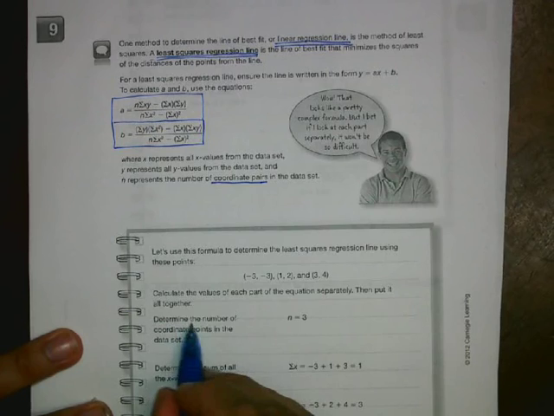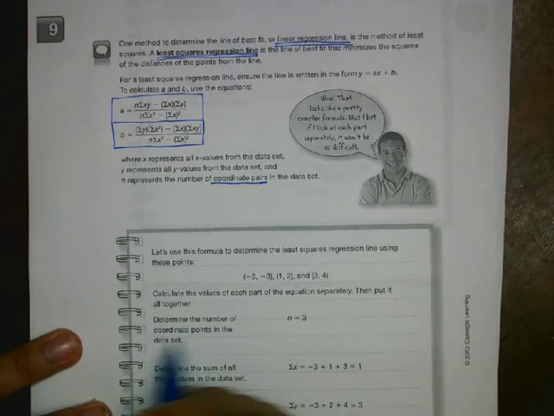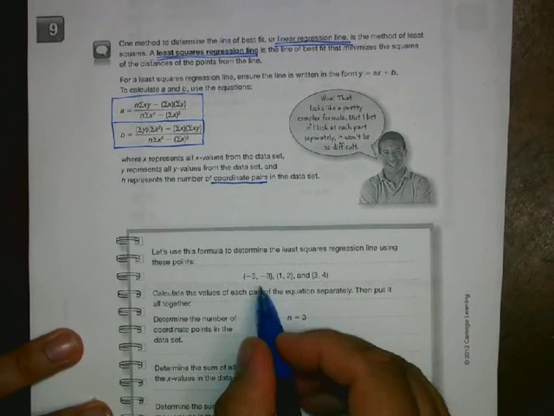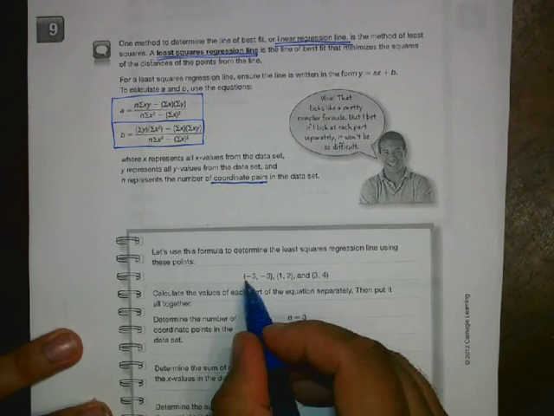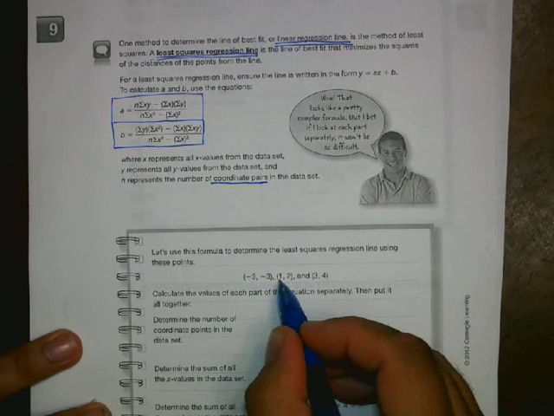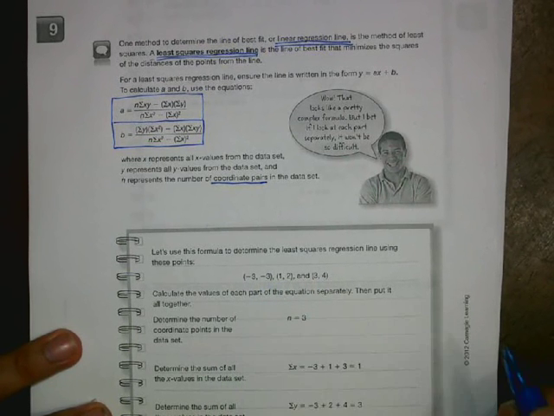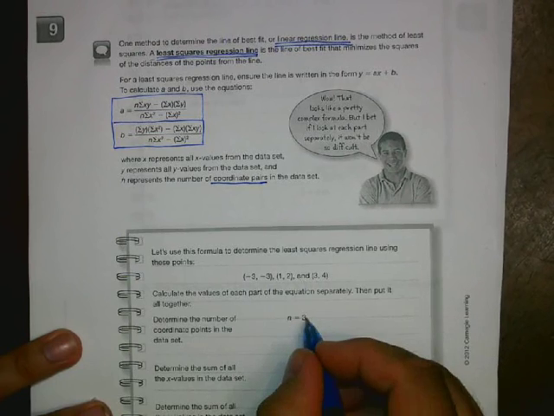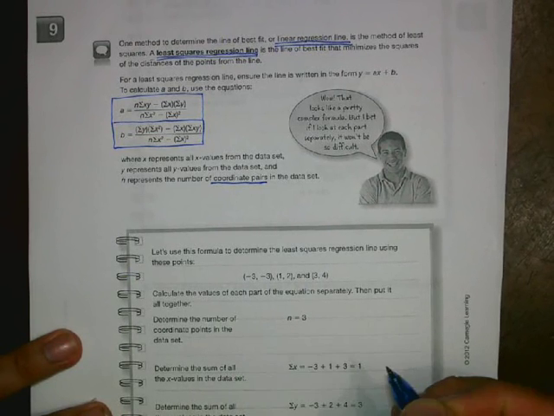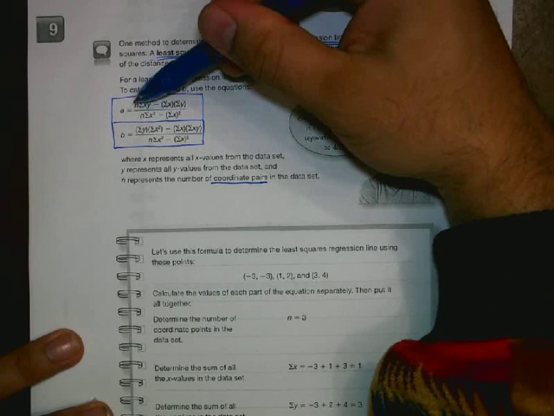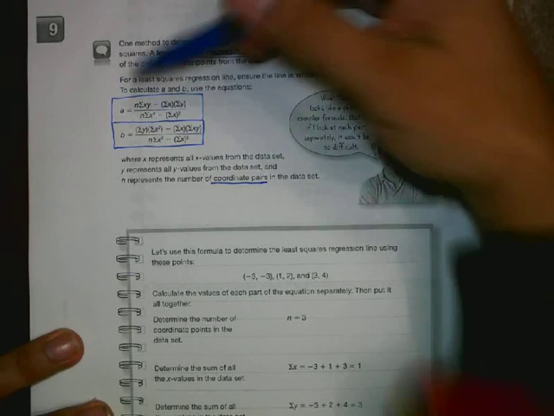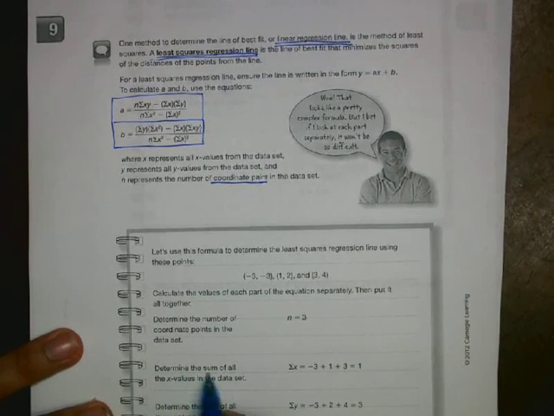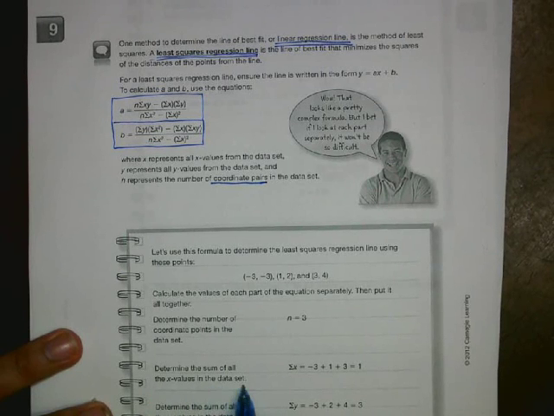Determine the number of coordinate points in the data set. So the number of points, here's the first one, here's the second one, and here's the third one. So you got your x and your y for your first point, your x and y for your second, and your x and y for your third. 3 points. There's only 3 points here, so n equals 3. So when we look up here, your n would be subbed for 3. For that n, we would sub in 3, and for this n, we would sub in 3. That's all it is.